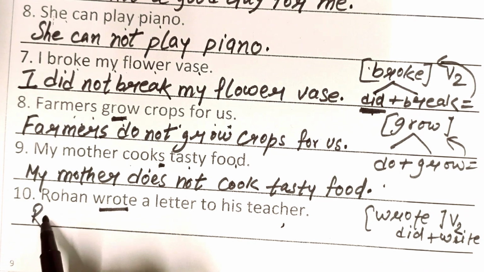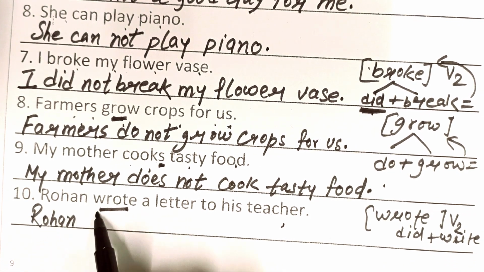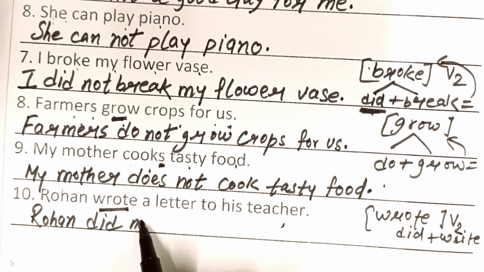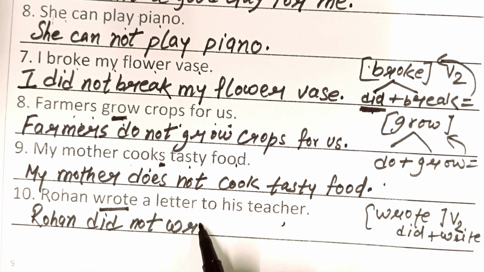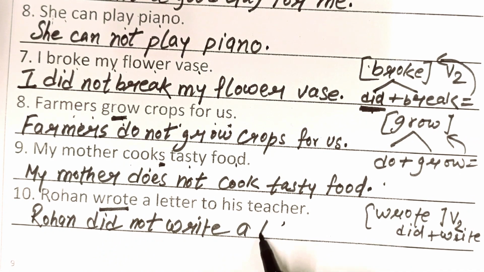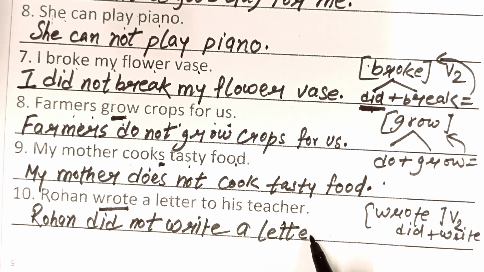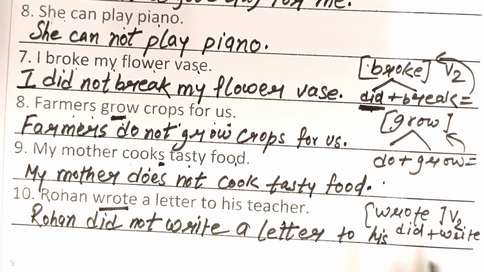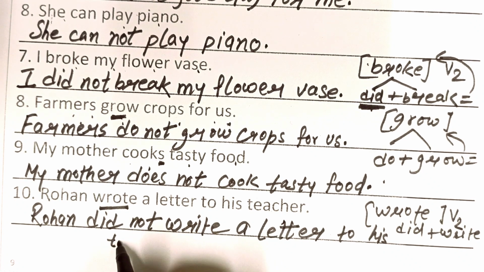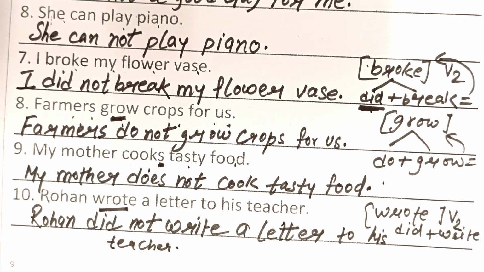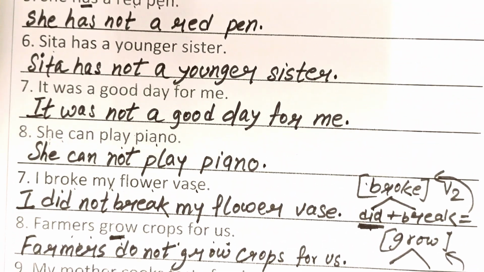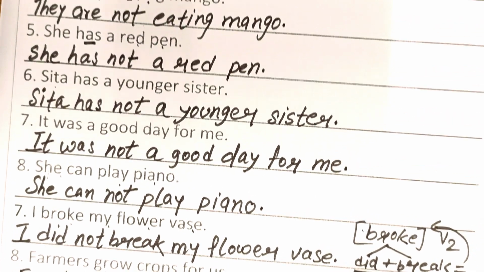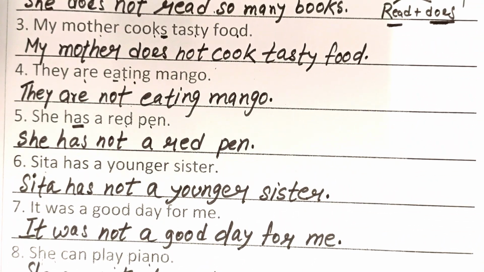So Rohan did not write a letter to his teacher. Clear? I hope this topic is all clear to you. You have understood how to change an affirmative sentence into negative.